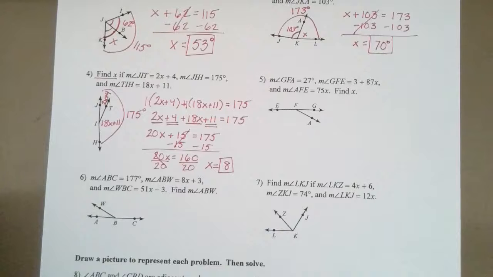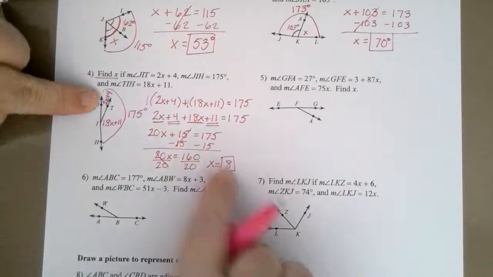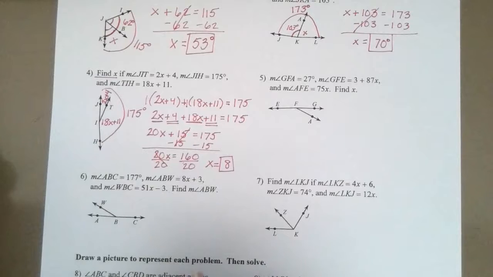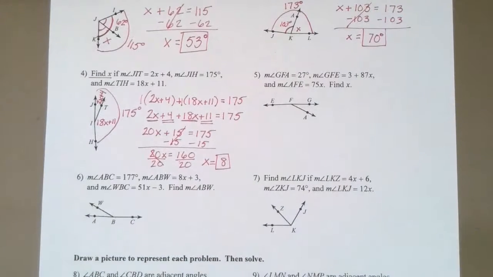Now, if they asked me to find one of the angles, what would I do? Let's say they asked me to go find JIT. Well, then I would go back and I would take that 8 and I would plug it in there, and then I would have a degree measure. Okay, but having just the x by itself isn't a degree measure. Okay? All right, you try number 5.